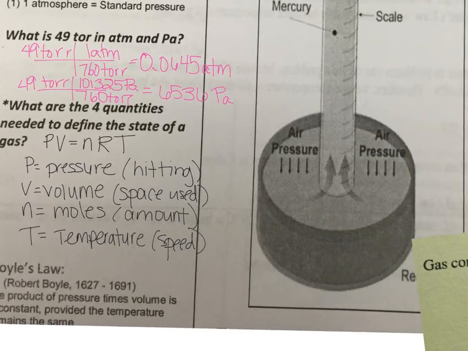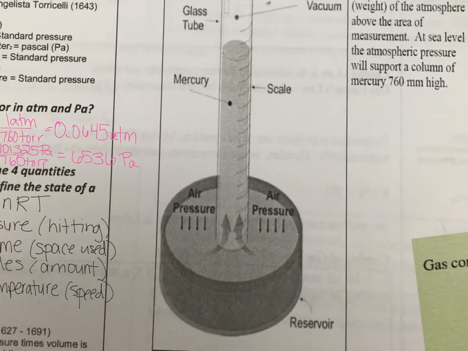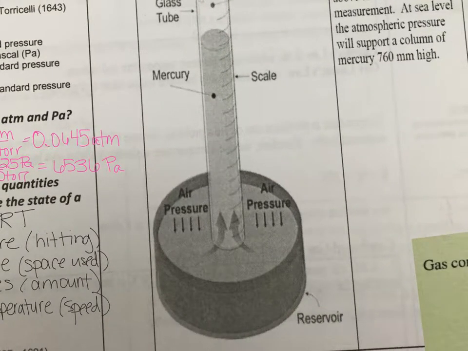So the barometer, just so you know how it works, is basically the air pressure pushing down on the mercury. This is mercury in this little container. That pressure pushing down is what's pushing that liquid up. So at atmospheric pressure, or at sea level, that column is at 760 millimeters. That's where that unit, millimeters of mercury, comes from.